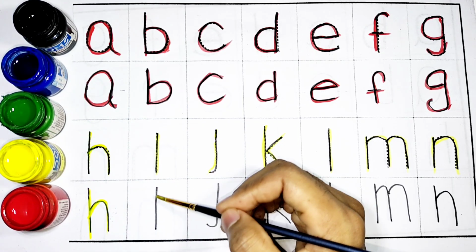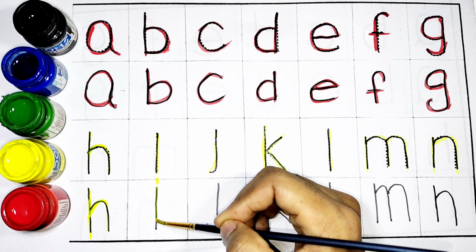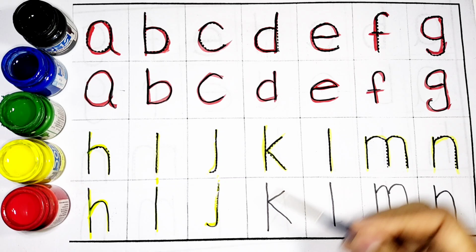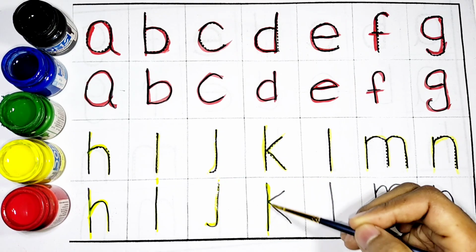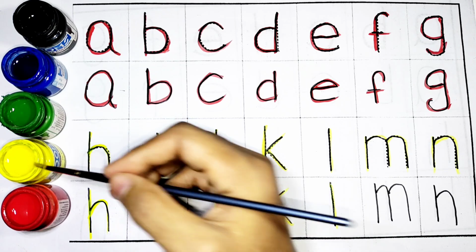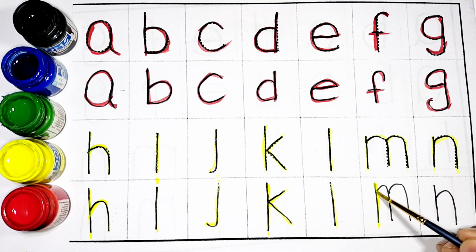H for hand. I for eyes. And J for jackfruit. And the next one is K. K for kite. L for lion, L for lemon. The next one is M. M for moon, M for mango. N for nose, N for nest.